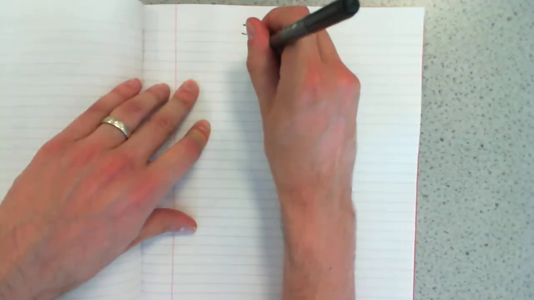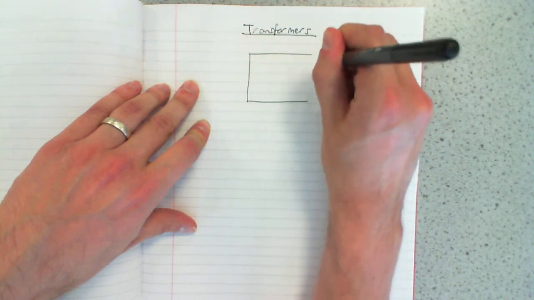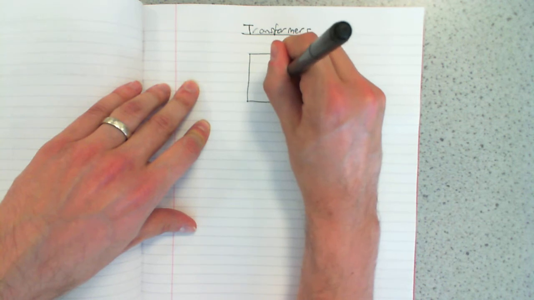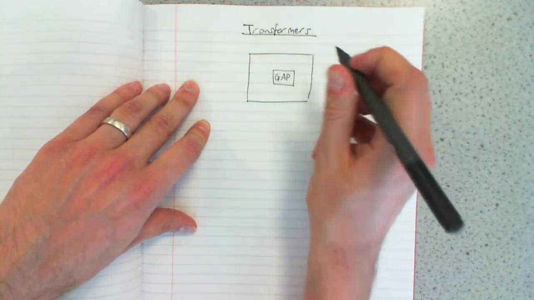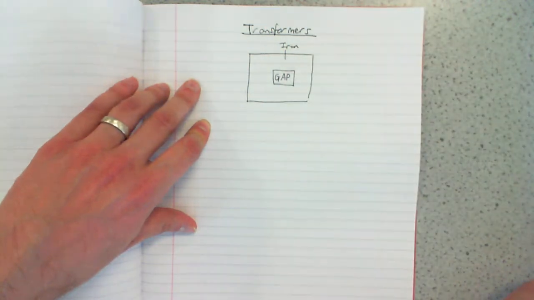This is a revision video for triple students only, and it's about transformers. So what transformers are is a big iron square shape with a gap in the middle. So this bit in the middle is a gap. And the transformers are made out of iron, and we'll go into the reason why in a minute.